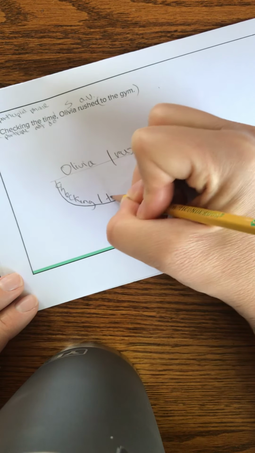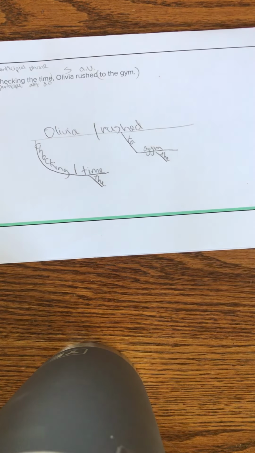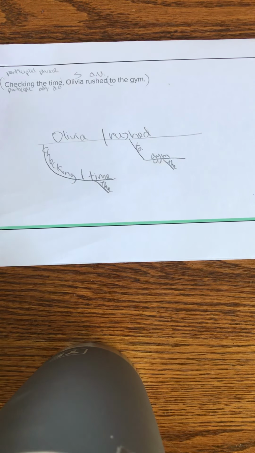What is she checking? Time. And the describes time. So again, we're seeing through these diagrams the way that these words relate to each other. All right. With that, I think that's good for our practice today.